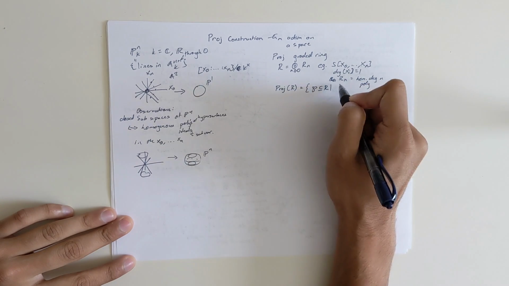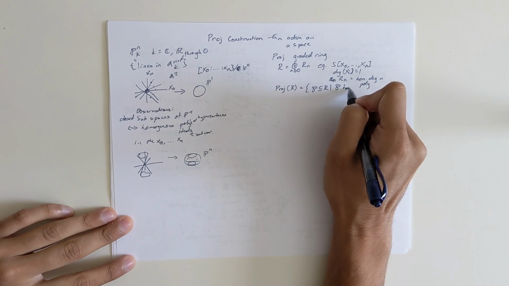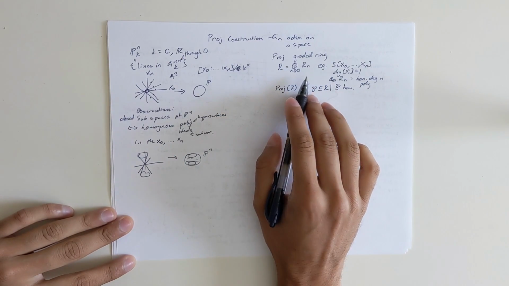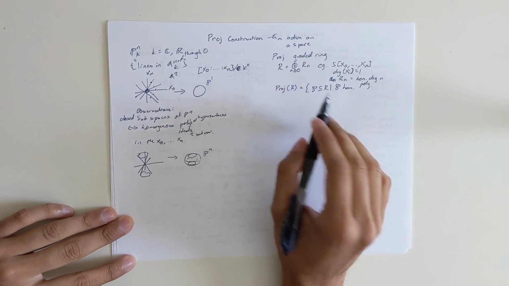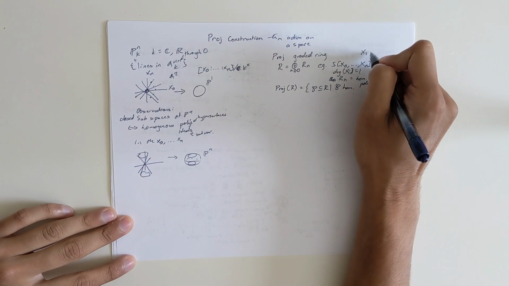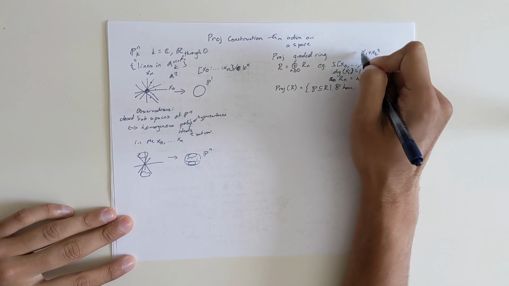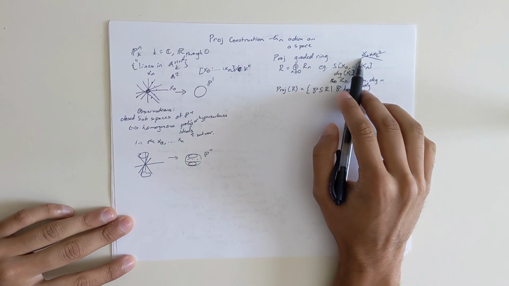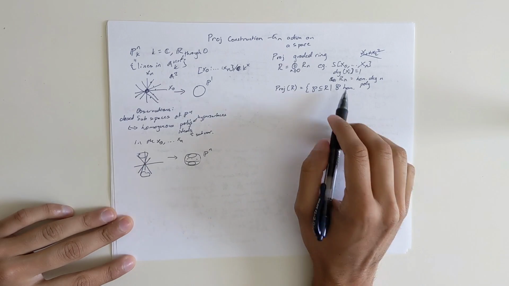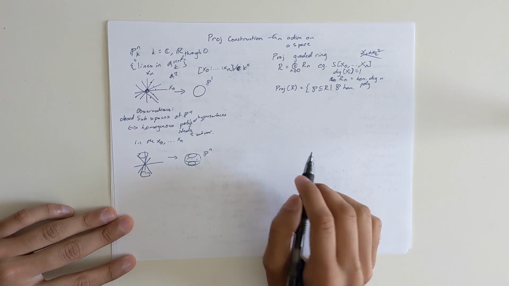inside R, such that P is homogeneous. And so what that means is that P is generated by homogeneous elements. So you can't have something like it's generated by an element of x1 plus x2 squared. So this is not allowed because you have a sum of something in degree 1 plus degree 2. So it has to be generated by things which are homogeneous with respect to whatever grading you put on there.